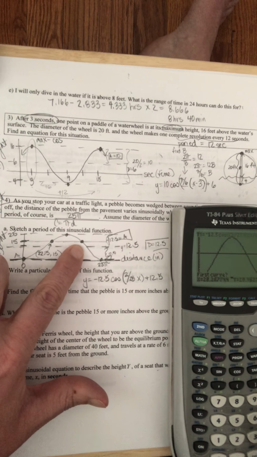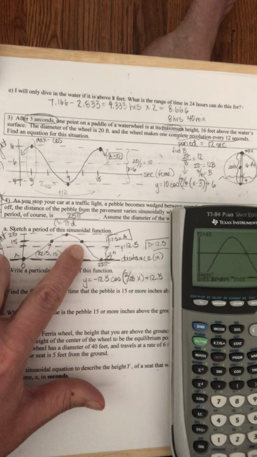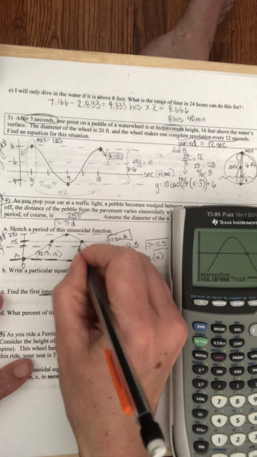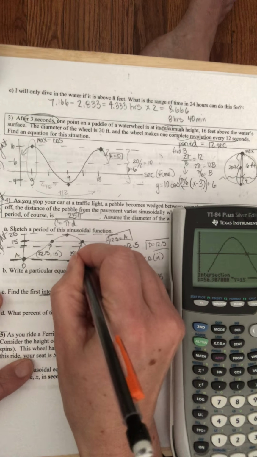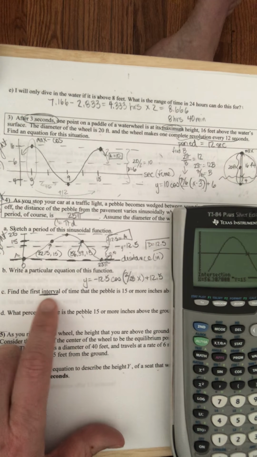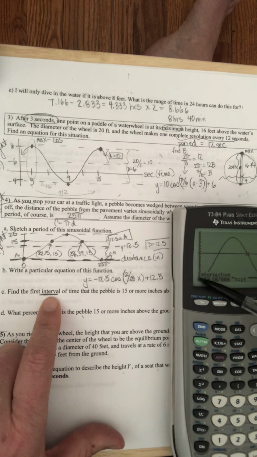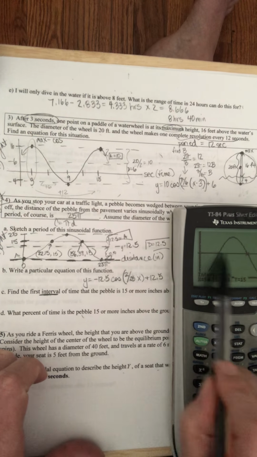okay, you have to use the intersect button to find exactly, because your table won't tell you an exact y value. So let's go back over here. 1, 2, 3. And we got 56.39 if I round, comma 15. Okay. And then it says for the first interval, right? Now, technically I say first interval because this goes up and comes back down, and then it travels another 25 pi. So this would be 15 inches above the ground on a second interval, right? The second time the wheel goes around, and then the third time the wheel goes around. So I'm just looking for the first time, okay?